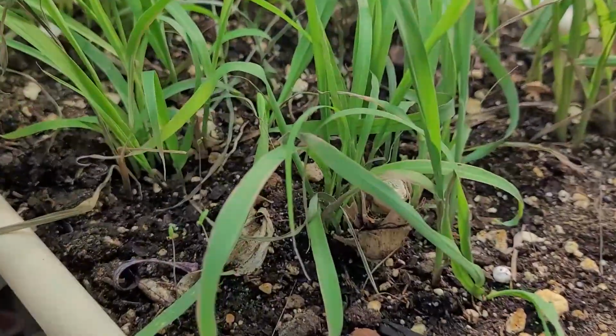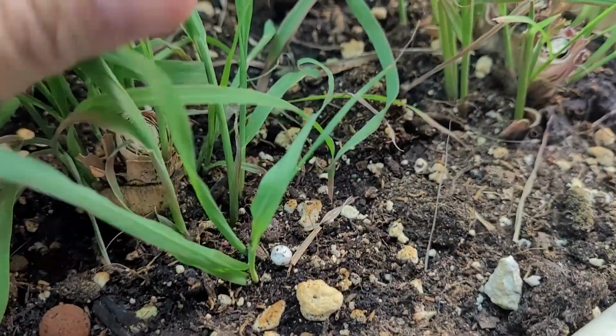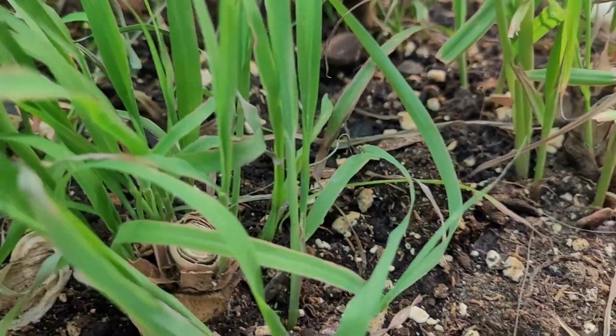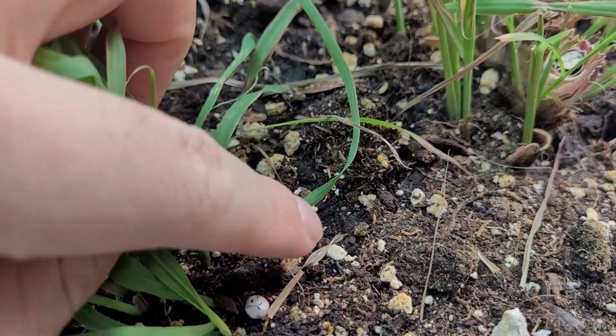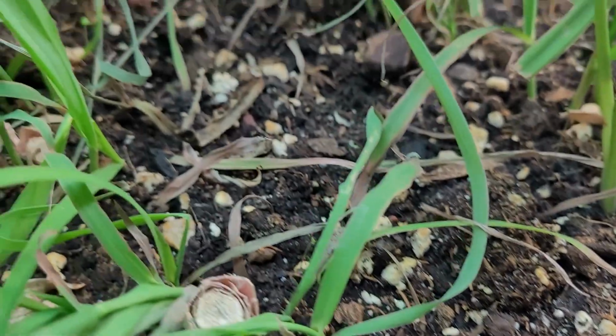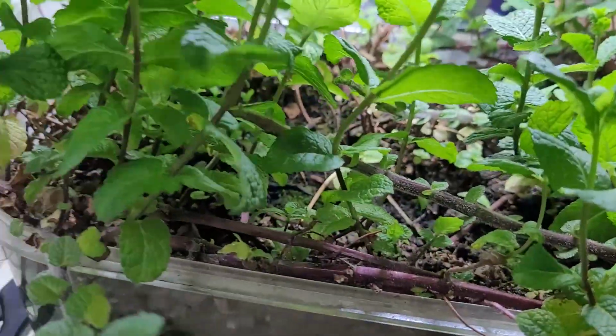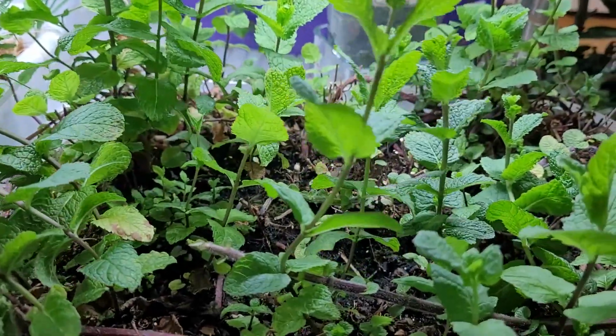As I've mentioned, they love to lay their eggs onto damp, moist, wet, soft soil medium tops like this, especially when you have vegetables around.